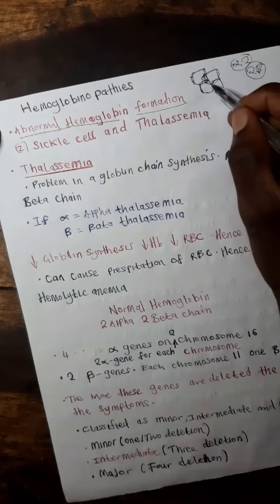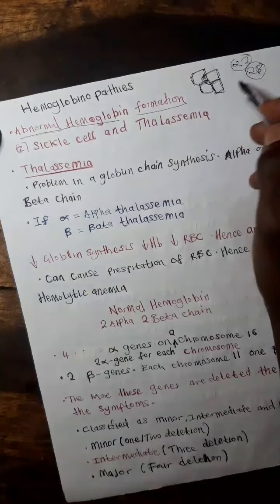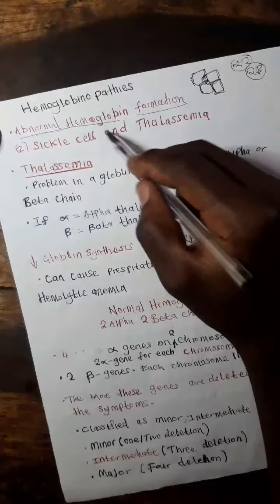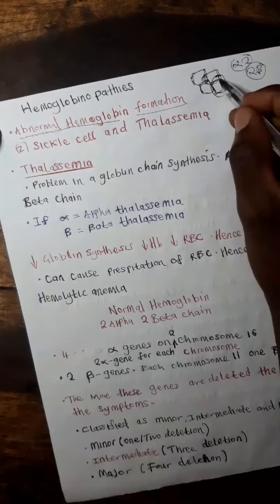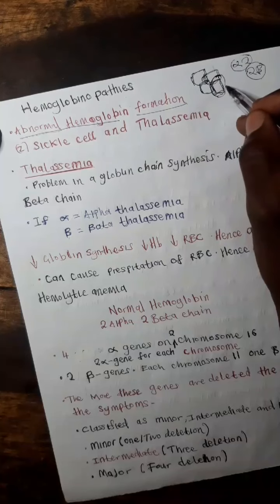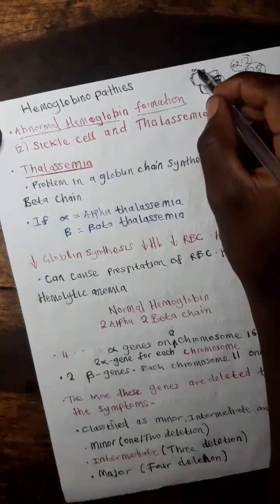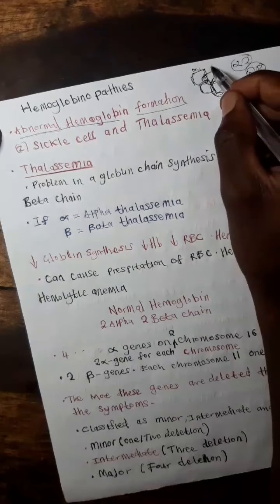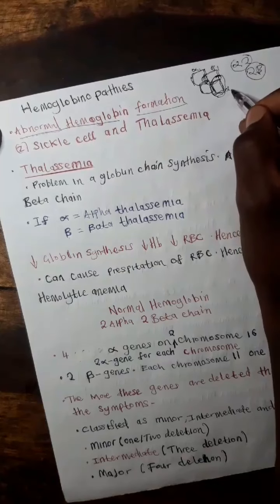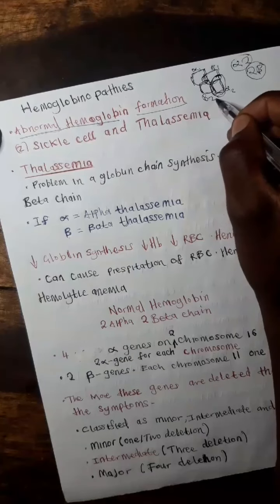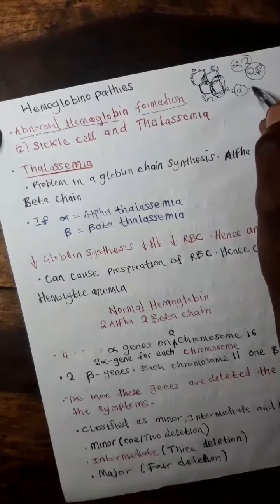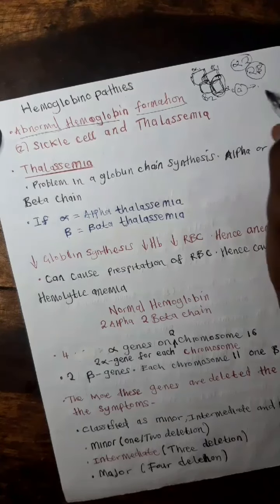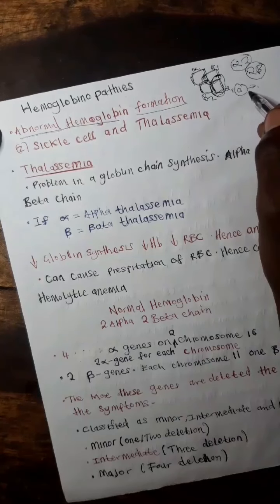Okay, so now when there is the absence of one chain, so we can say this is alpha 1, beta 1, alpha 2, beta 2. If there is the absence of one of these, this can lead to thalassemia.